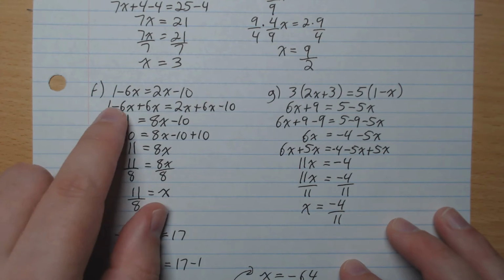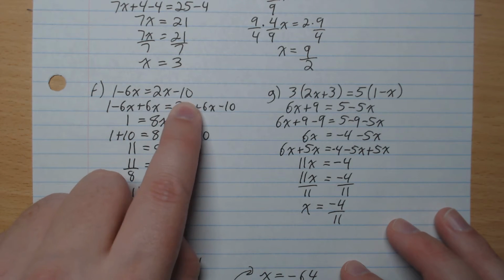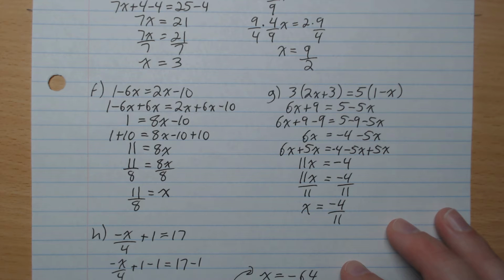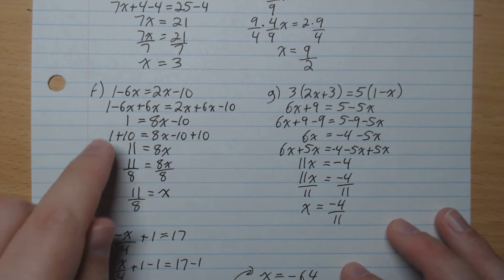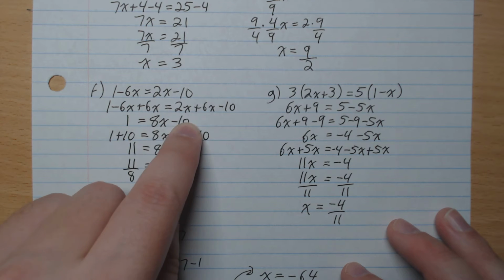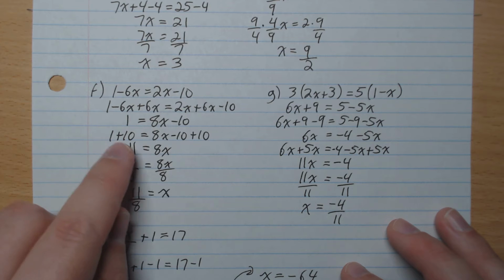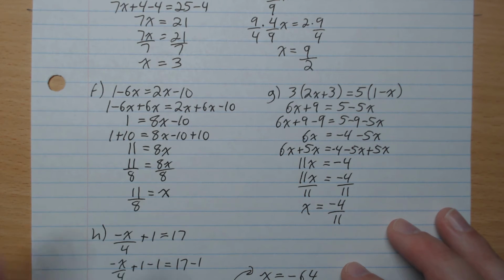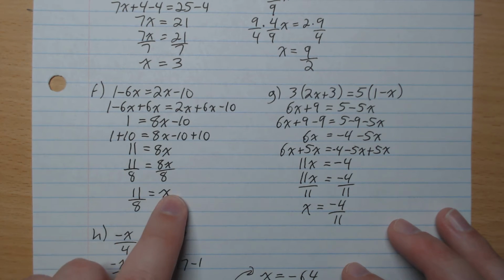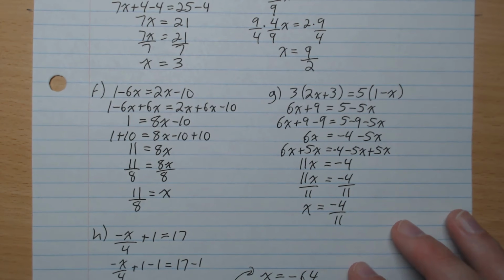F, 1 minus 6x equals 2x minus 10, like that. So we're going to go plus 6x to both sides. So we have 1 equals 8x minus 10. We're going to go plus 10 to both sides. So we got 8x equals 11. We're going to divide both sides by 8. So x equals 11 over 8.